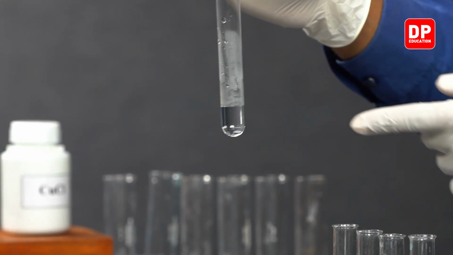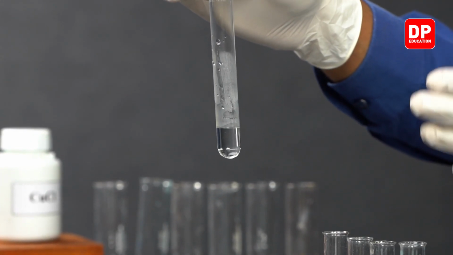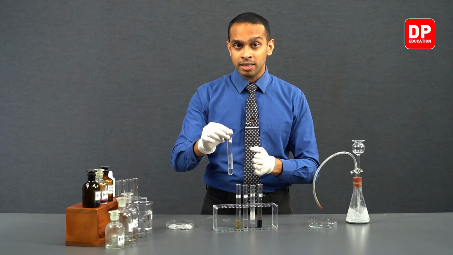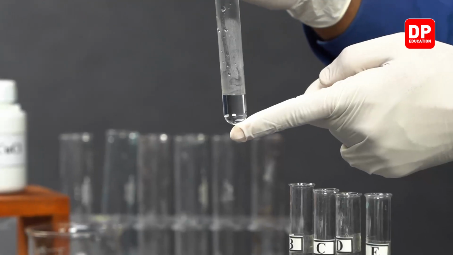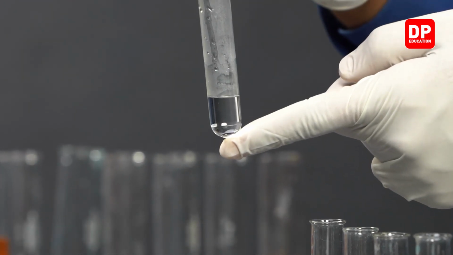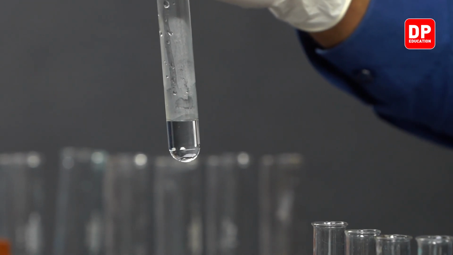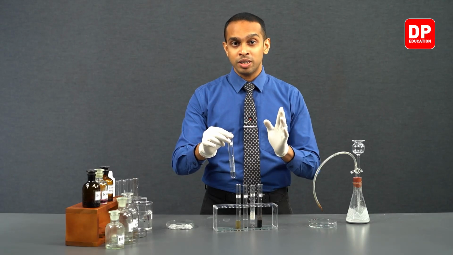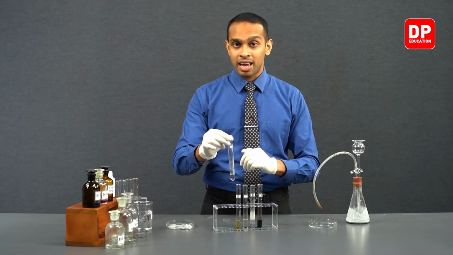So you can see bromine water earlier was yellow in color, and after reacting with ethine, it is now colorless. So the bromine water got decolorized when reacting with ethane gas or when reacting with acetylene gas.